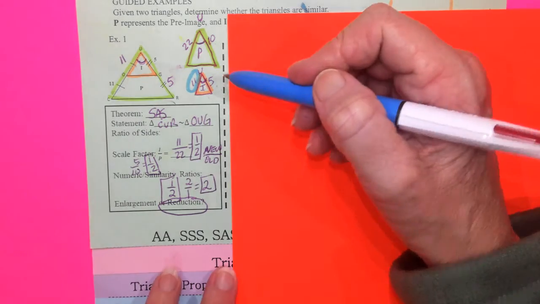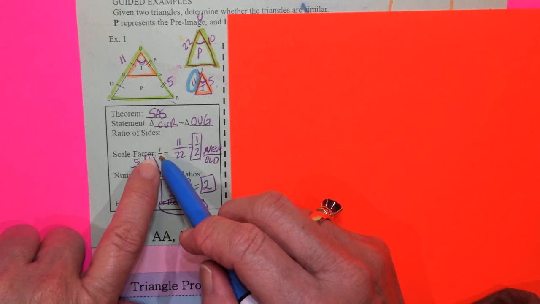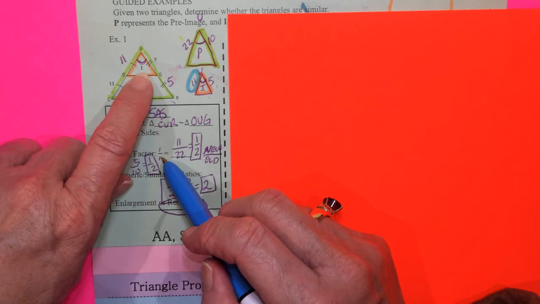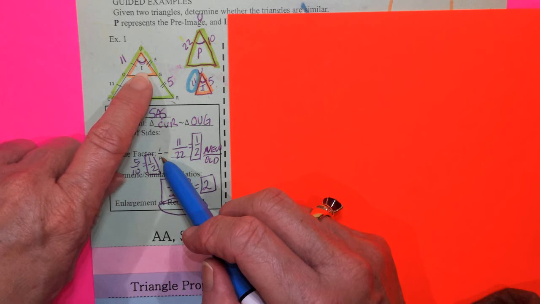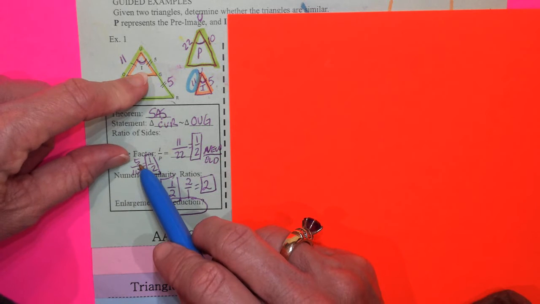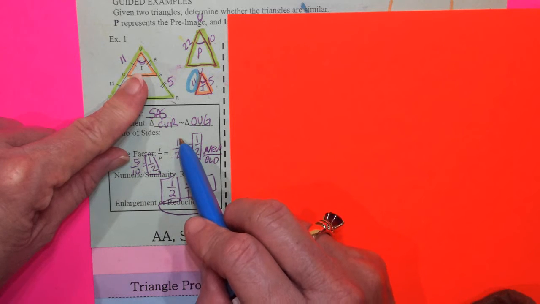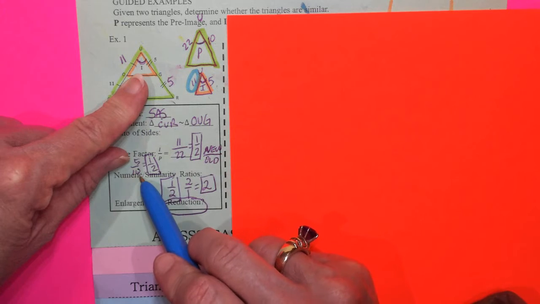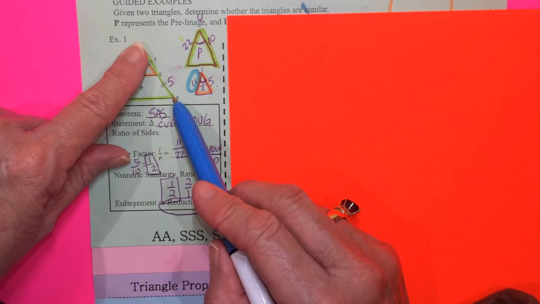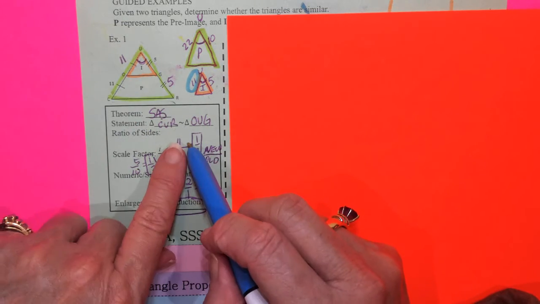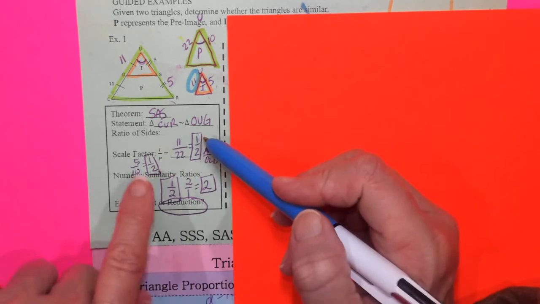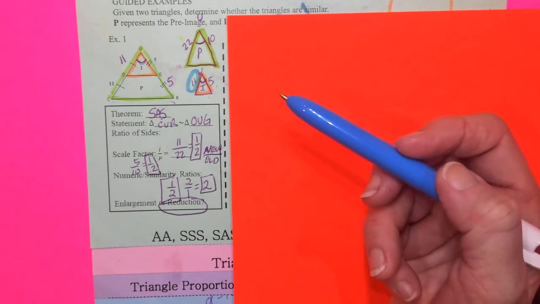So you go to set up the scale factor, I over P. Since the image is the smaller one, that value has to be in the numerator, so you can do the 5, or you could do the 11, but the 5 has to be paired with the 10, because those are both on the same side, they are the corresponding sides. And the 11 has to be paired with the 22. Both have the exact same ratio, 1 to 2.